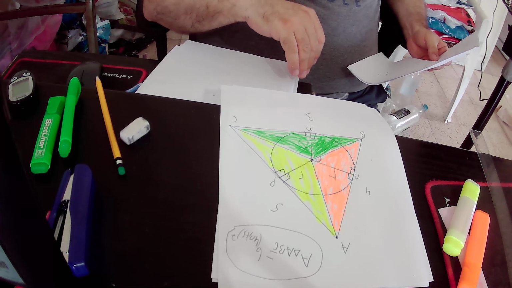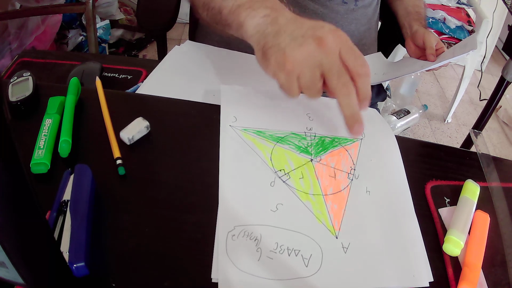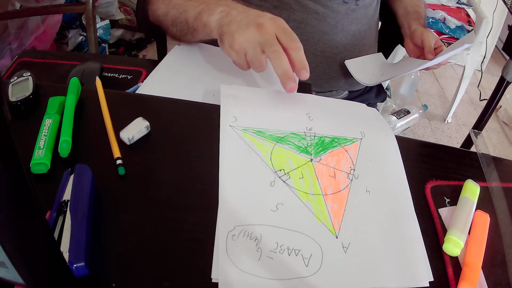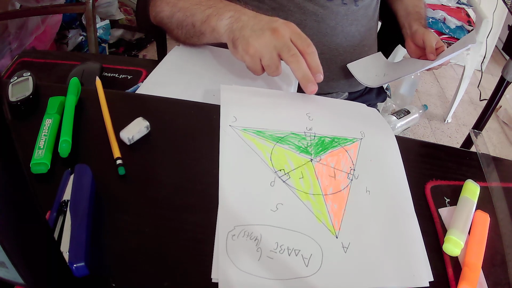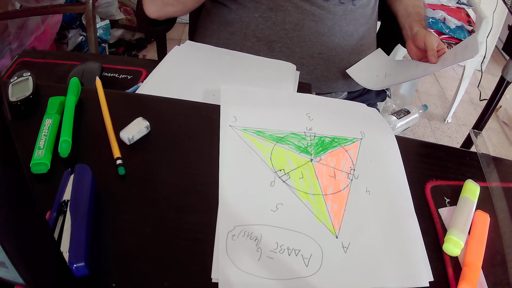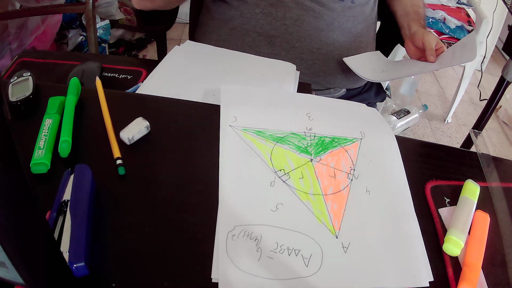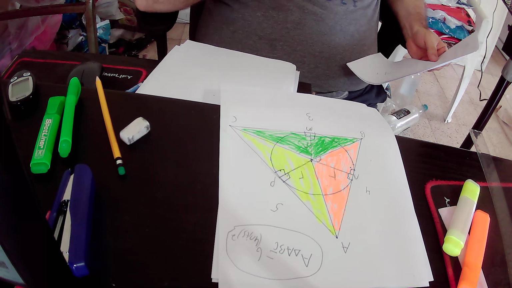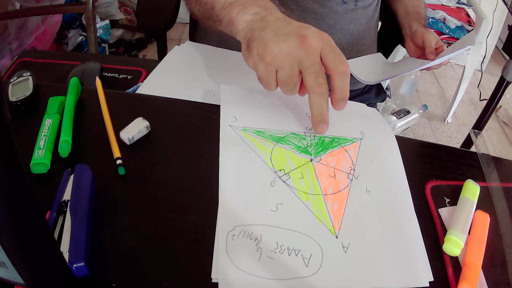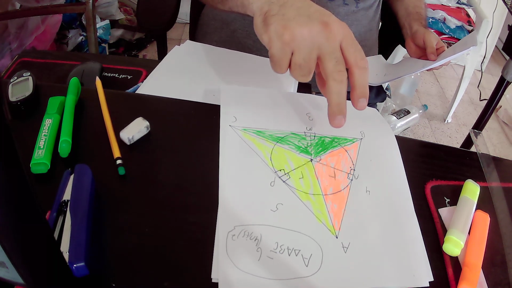We know that side AB of triangle ABC equals 4 units, side BC equals 3 units, and side AC equals 5 units. We also know that the area of the big triangle ABC equals 6 units squared, and we have to find the radius of the circle inscribed in triangle ABC.